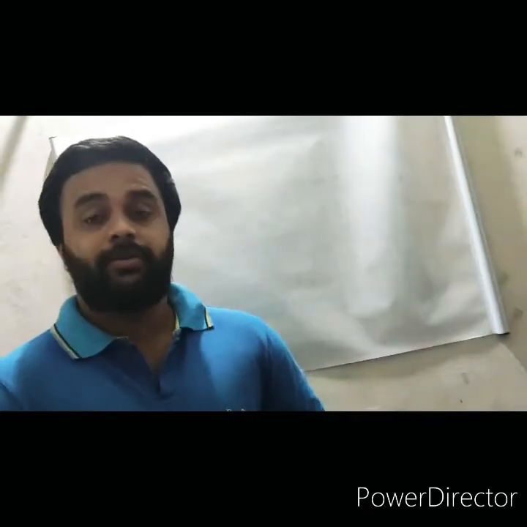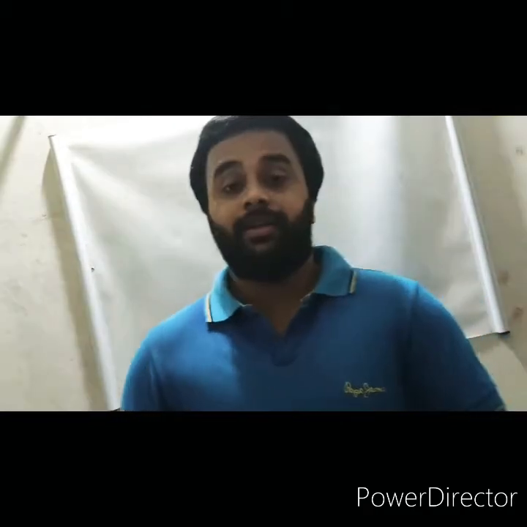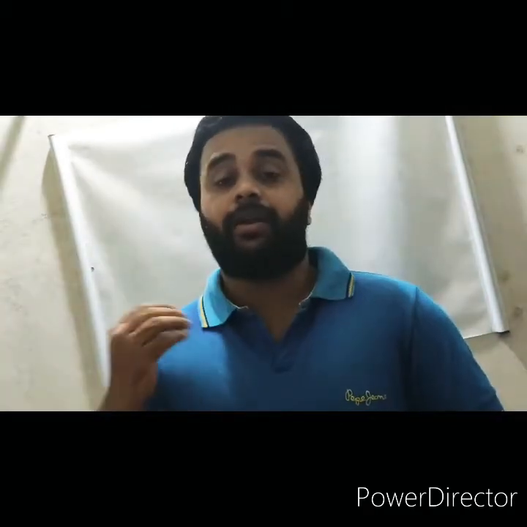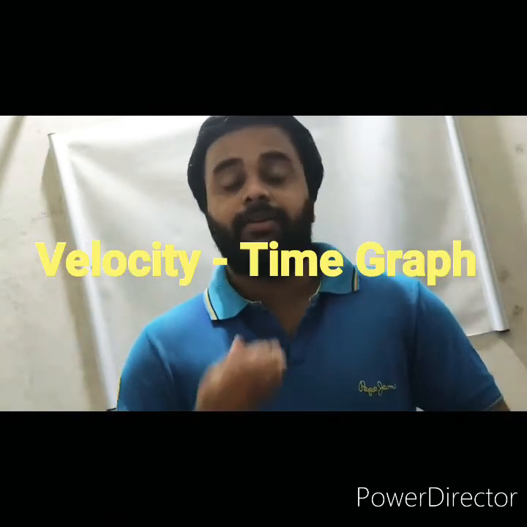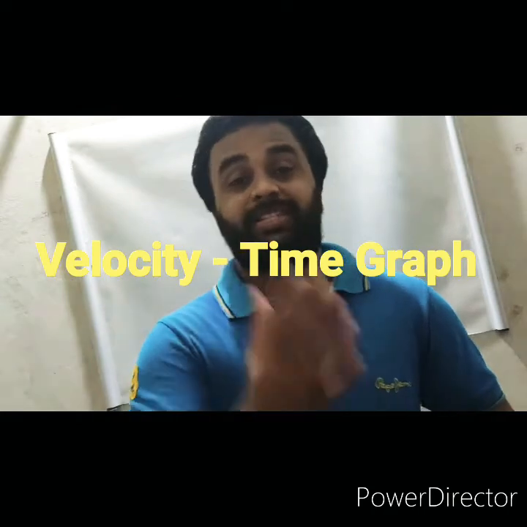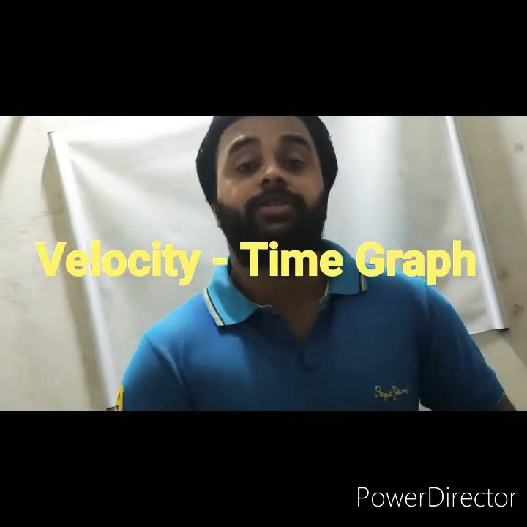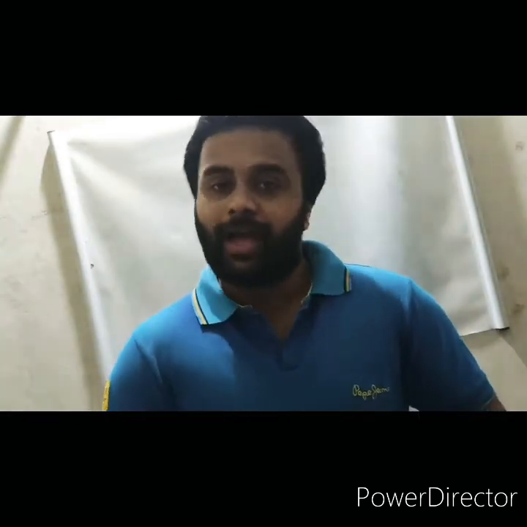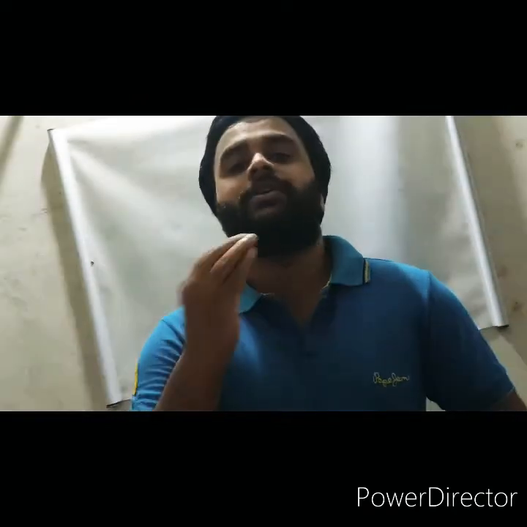First we want to draw the graph. First we want to draw the velocity time graph of an object moving with uniform acceleration. From the graph we can derive the velocity time relation v is equal to u plus at. So let's draw the graph.